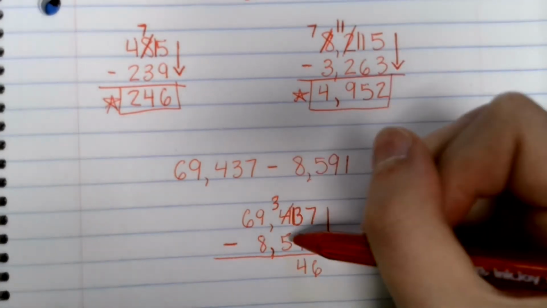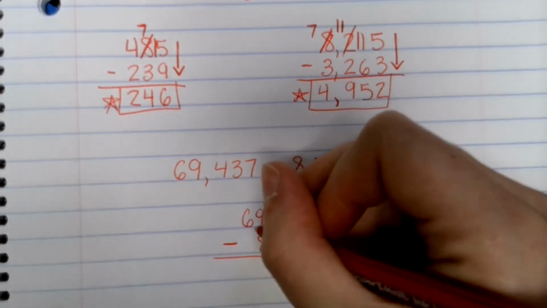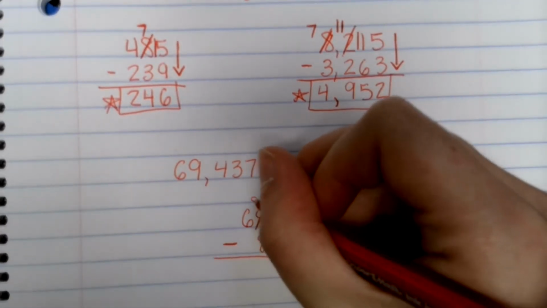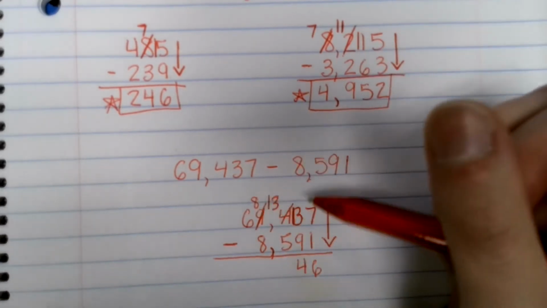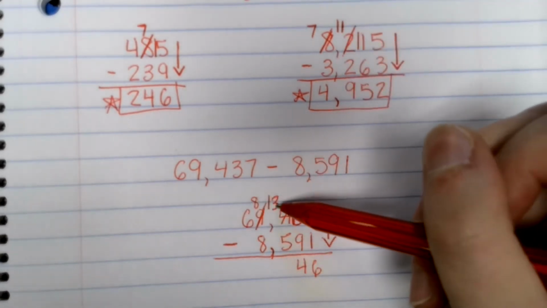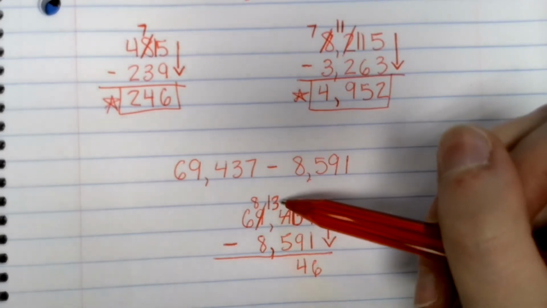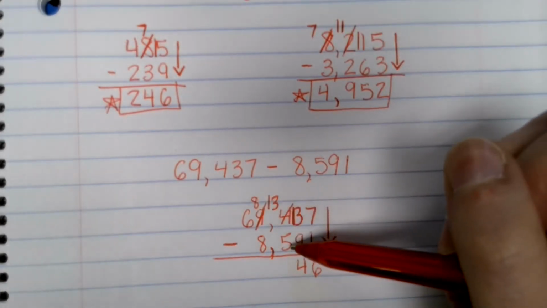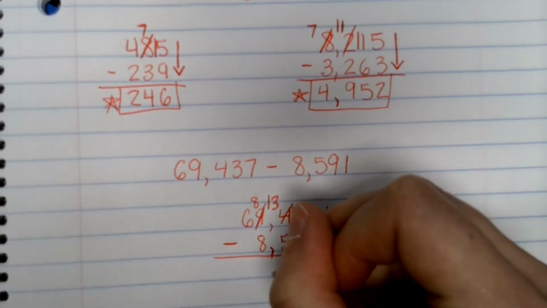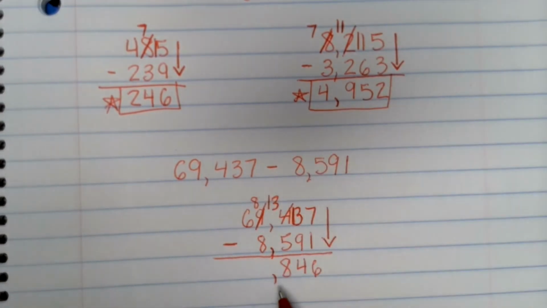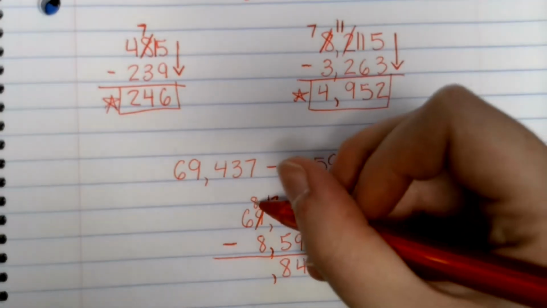Okay, now I'm going to do 3 minus 5. Can't do it. Go to your next column, regroup, bring over a 10, or bring over 1,000 in this case. So we have 13, we're still in the hundreds column. I have 1300s. I'm taking 500s away. I'm left with 800s. Bring down your comma. Remember, after 3, scoop. 8 minus 8.